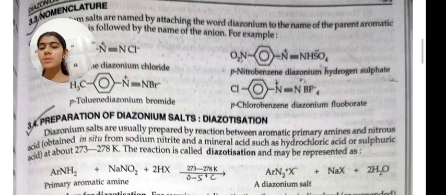Preparation of diazonium salts, diazotization. Diazonium salts are usually prepared by reaction between aromatic primary amines and nitrous acid.